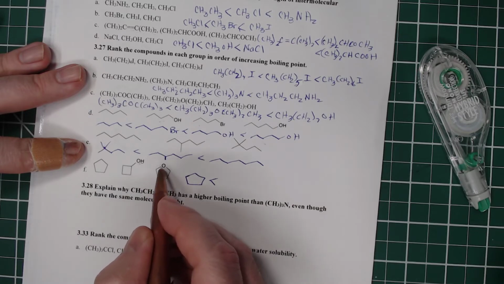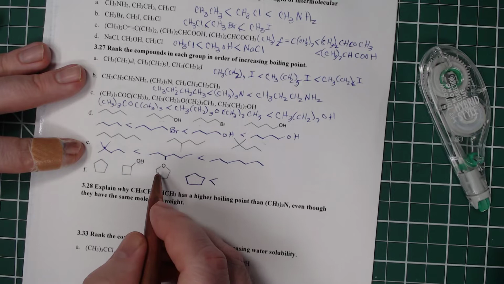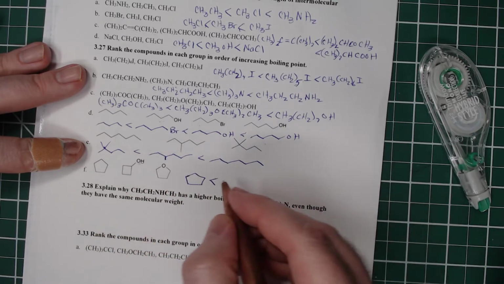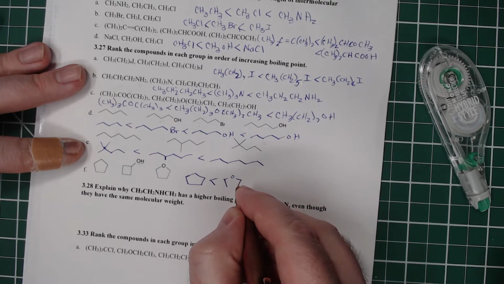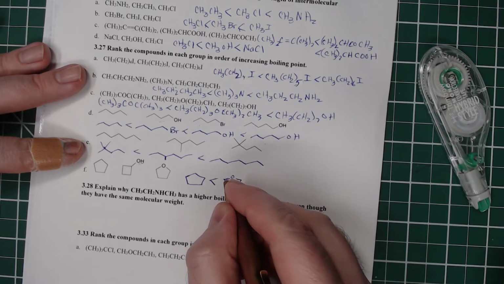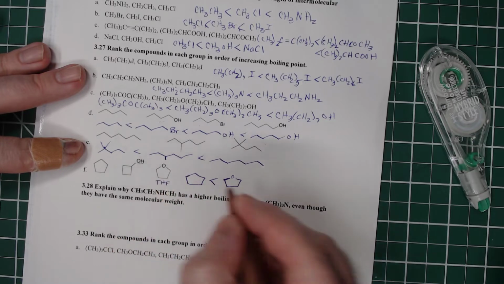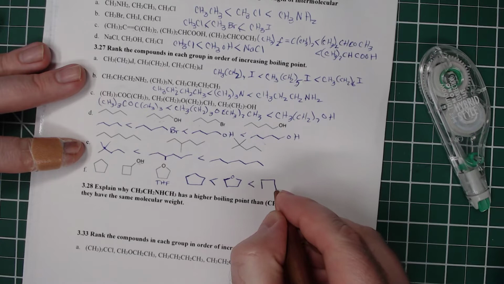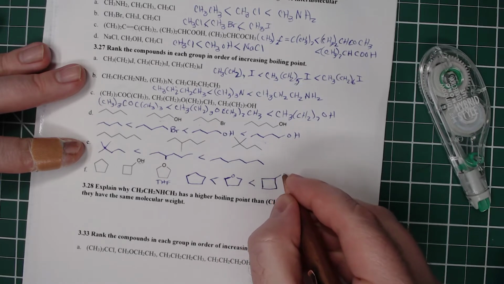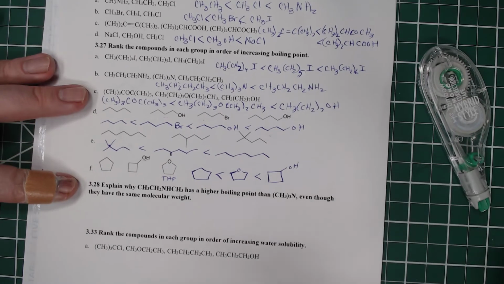This one should be polar because of those bonds, but it doesn't have the OH, so we will put it next. That one's called tetrahydrofuran, in case you're curious, or THF. It's a great solvent that we use. And then this last one should have the highest boiling point because of the hydrogen bonding.